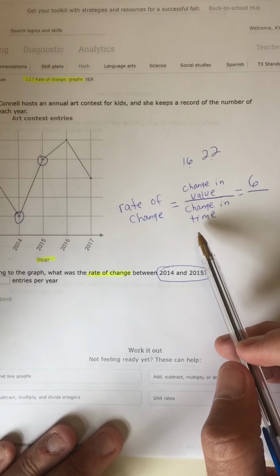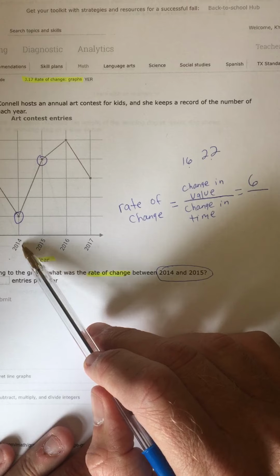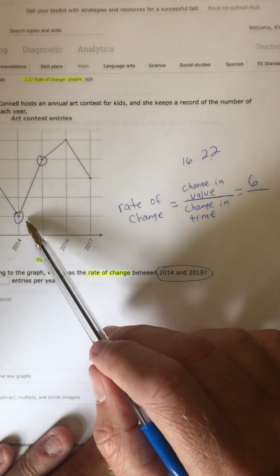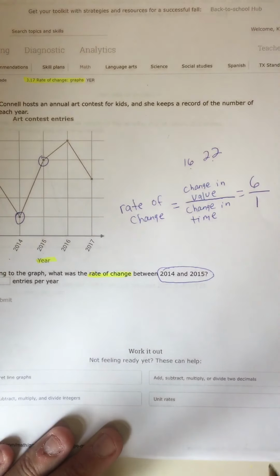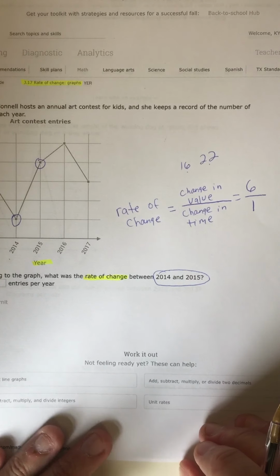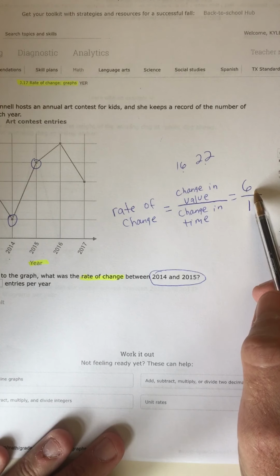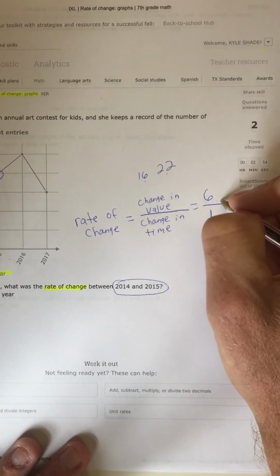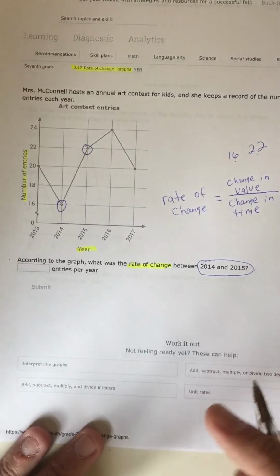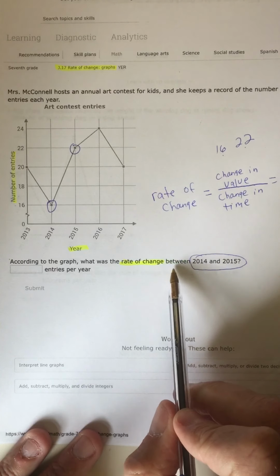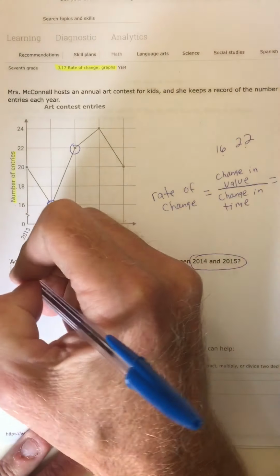The change in time is now just how many years are we talking about? We started in 2014 to 2015, so the change in time is just 1 year. I put that as my denominator. So in this case, the rate of change is the change in value, which is 6 entries in 1 year, and 6 over 1 simplifies to 6. So when it's asking what was the rate of change between 2014 and 2015, the rate of change in entries per year is 6.